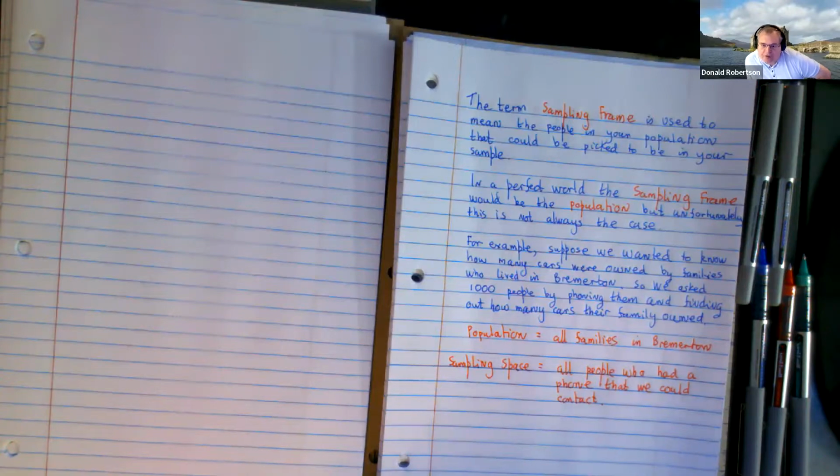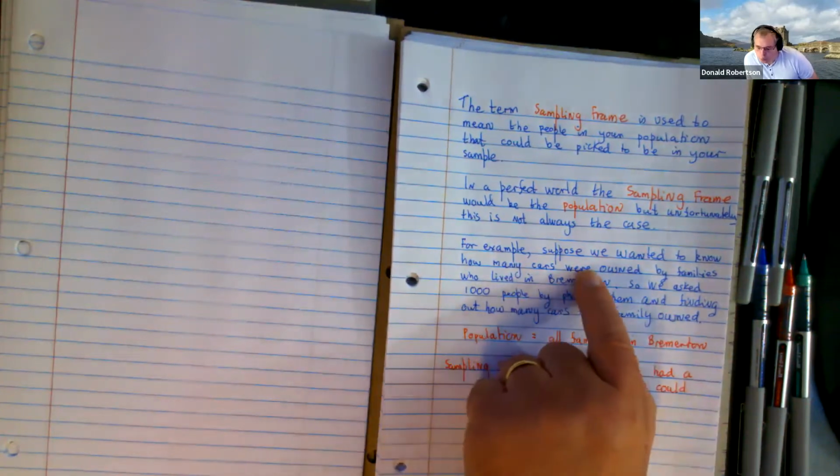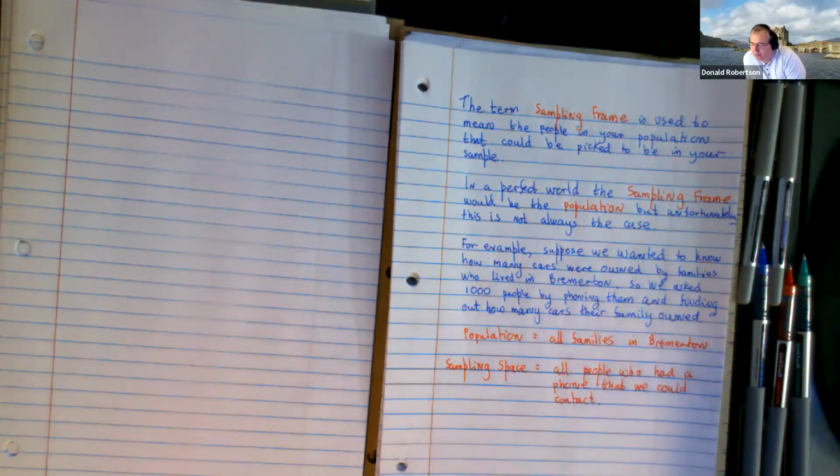So your sampling frame should really contain all the people in the population, but very often it doesn't. Sometimes, for whatever reason, the people you choose are from only a subgroup of the population. For example, suppose we wanted to know how many cars were owned by families who live in Bremerton. We want to know if a typical family in Bremerton owns on average 1.2 cars, or 3 cars, whatever it might be.